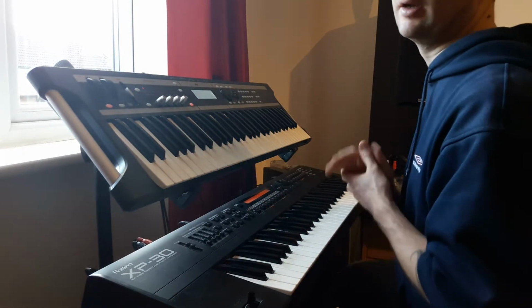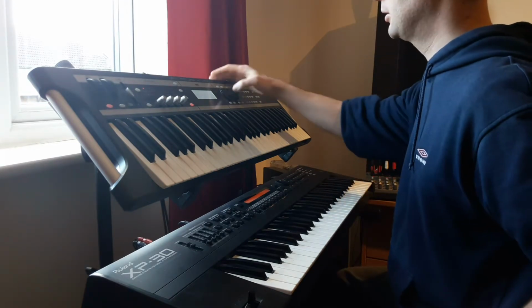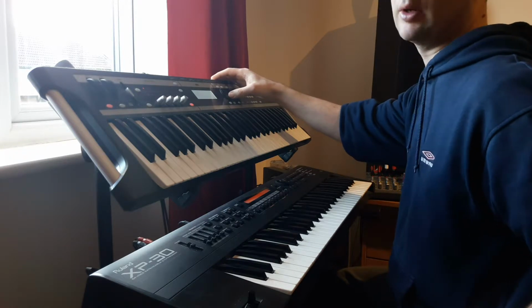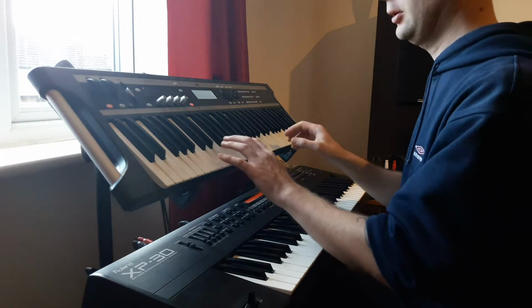You can really hear that filter moving there. Right, so on track 3 we've got a nice breathy sound as well. Very nice sort of lush pad type thing. So here we go.